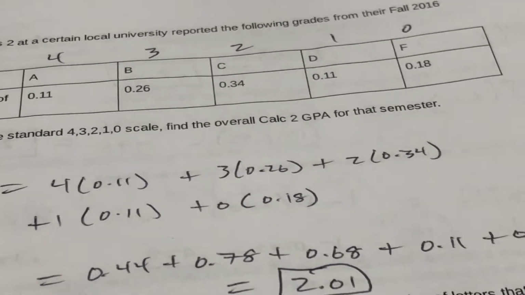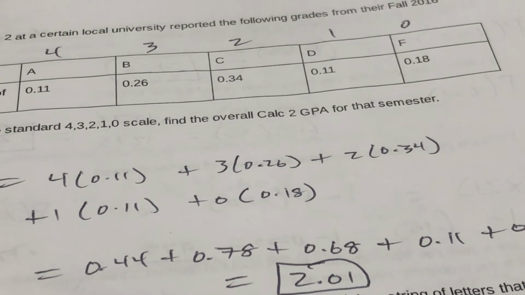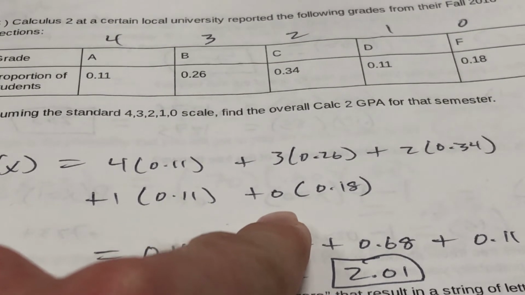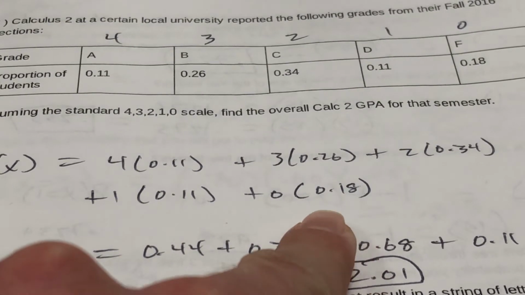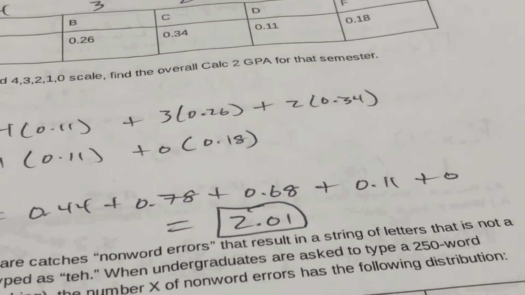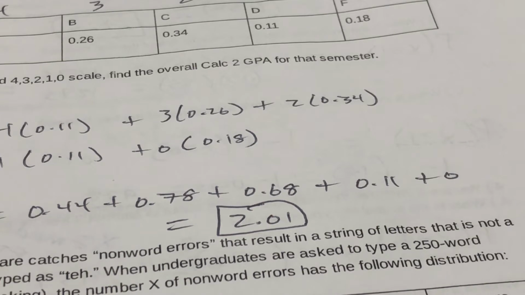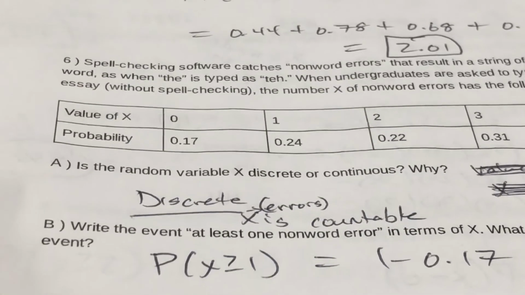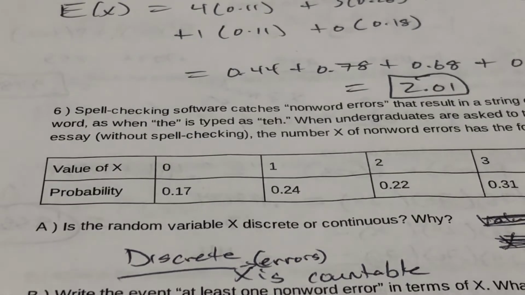Plus 2 points for getting a C. That's the probability of getting a C. 1 point for getting a D. That's the probability. And yes, put this. 0 points for getting an F. That's the probability of getting an F. Add them all up. Basically, a C average, which would probably be okay in a Calc 2 class, is the overall GPA, believe it or not.